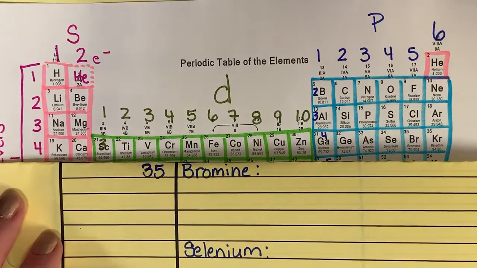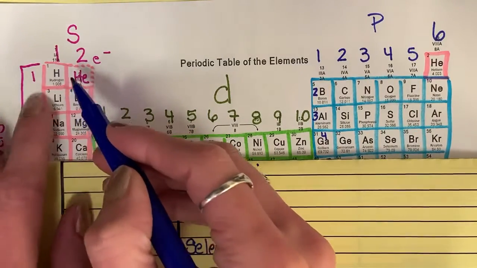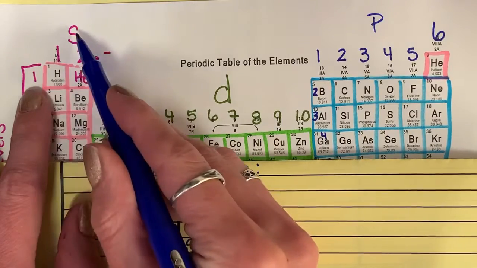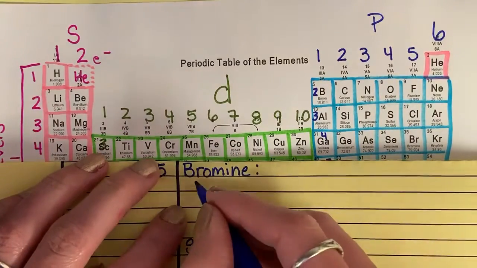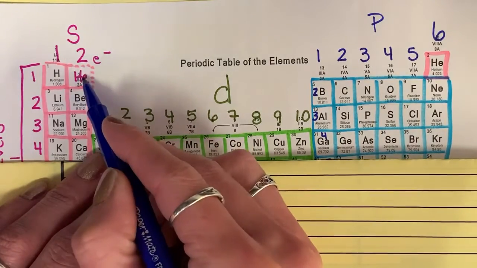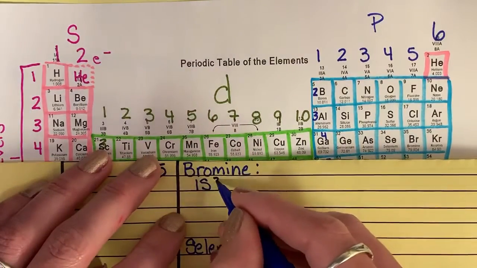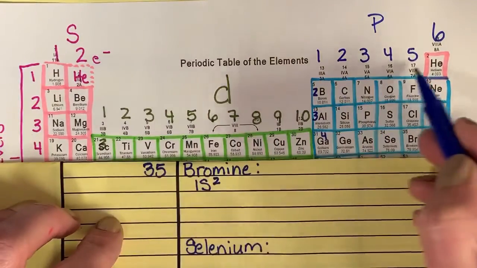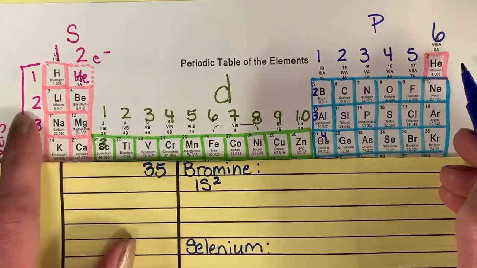Okay? So just like I did with sodium, I start in the upper left-hand corner. So this is my 1s orbital. And then I count blocks, 1, 2, so it can hold 2 electrons. That gets me all the way across.